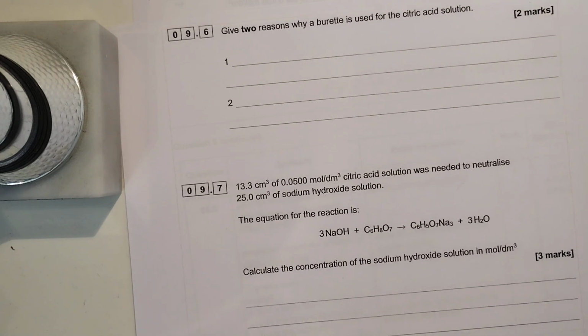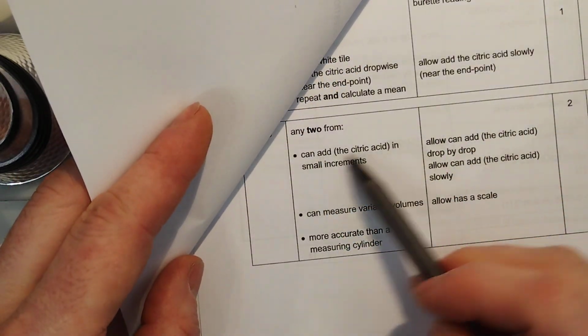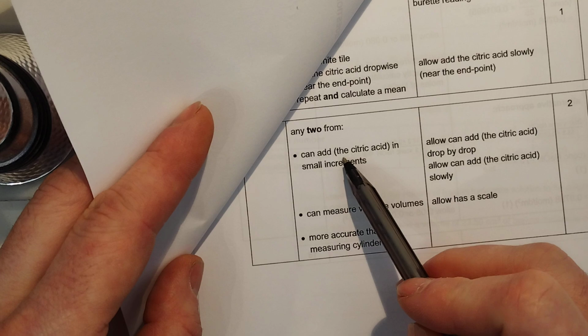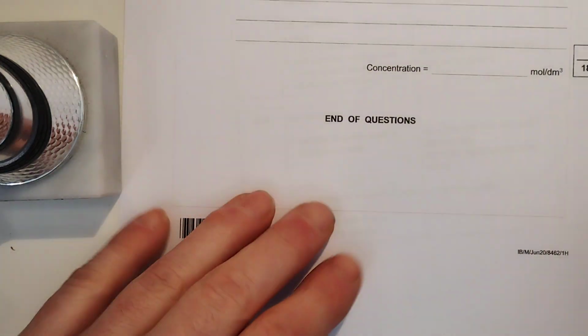I'm just going to check the answers. So small increments. All right, so I didn't quite get that right. Small increments, variable volumes. I said very precisely, so it can add it drop by drop and variable volumes. All right, let's get on to the calculation.